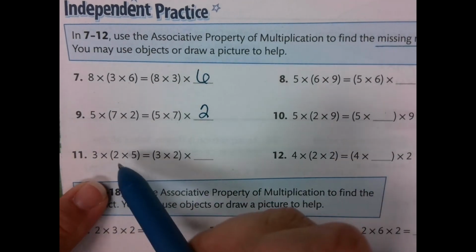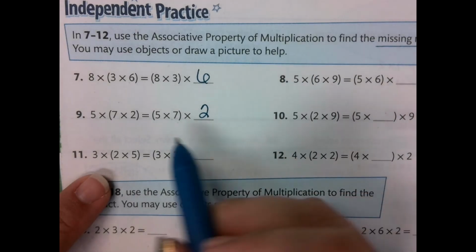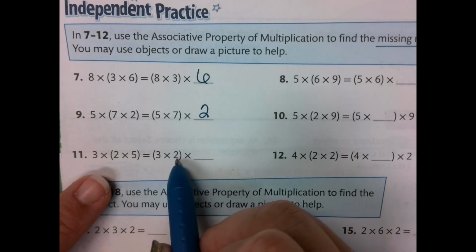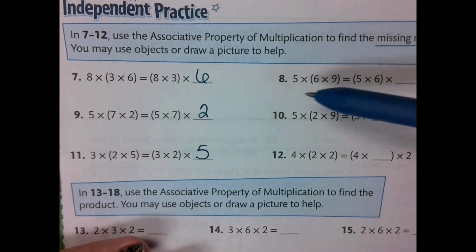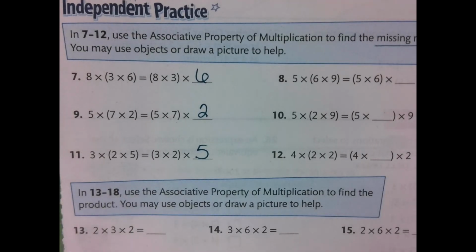And here we have 3 multiplied by 2 times 5. So, but if I flip it and if I do 3 times 2, then yeah, I'm missing my 5. I want you guys to try 8, 10, and 12. I'm going to come around and actually look at those. All right, so you guys are looking awesome.